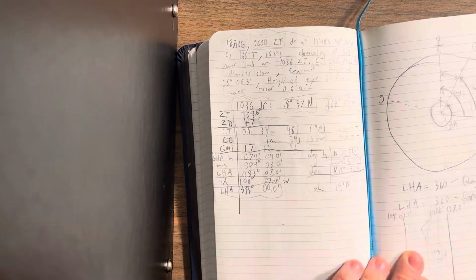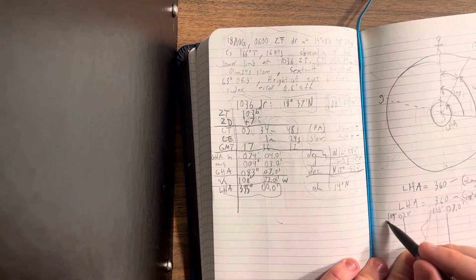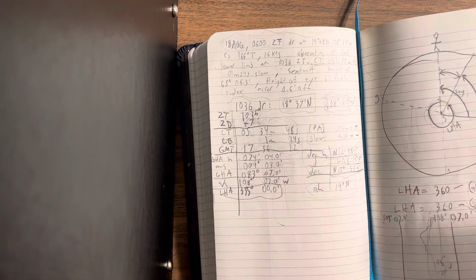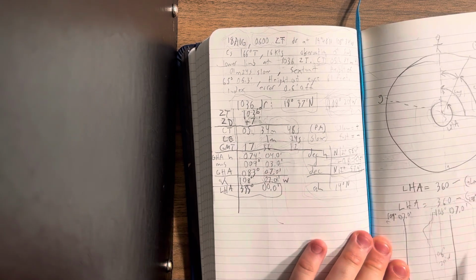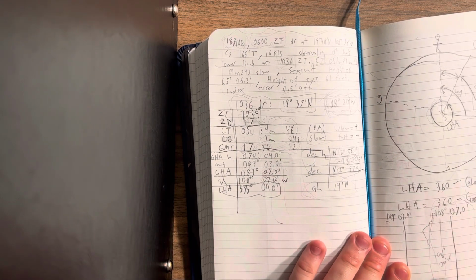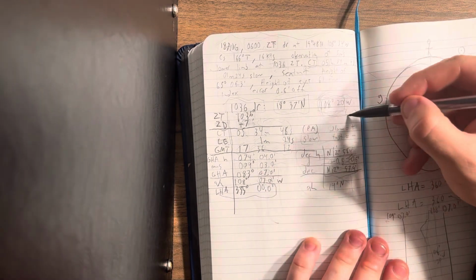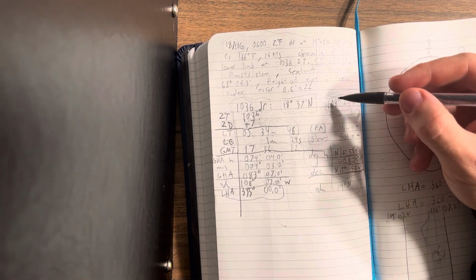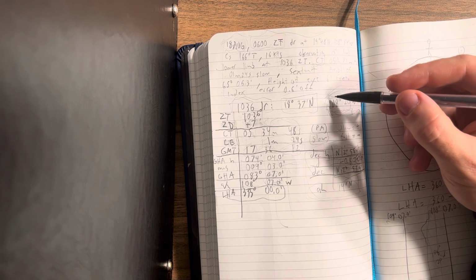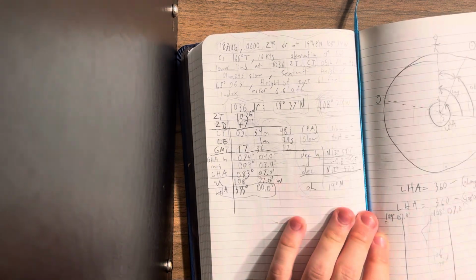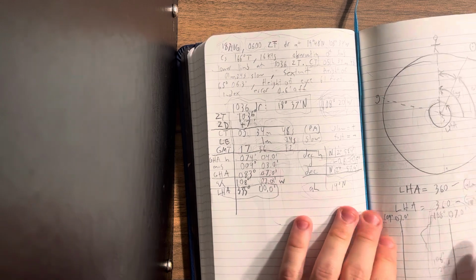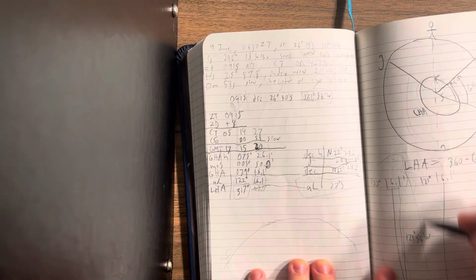If it's 108, you got 108, 109, 107, and so on. And then once you've set these 3 meridians, you can very quickly choose which of these is closest to my DR position that I've already selected for this problem. And whichever one is closest, you pick that as your assumed longitude.